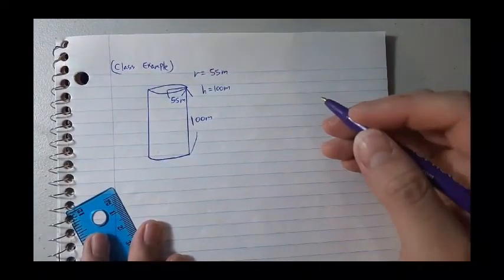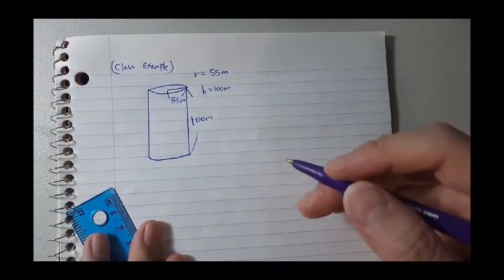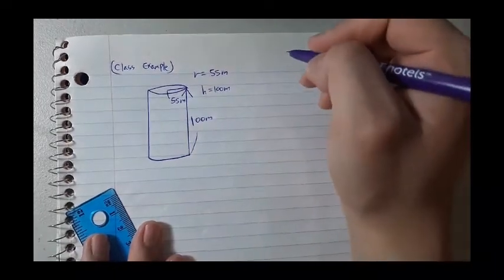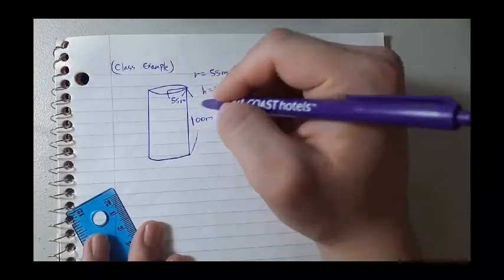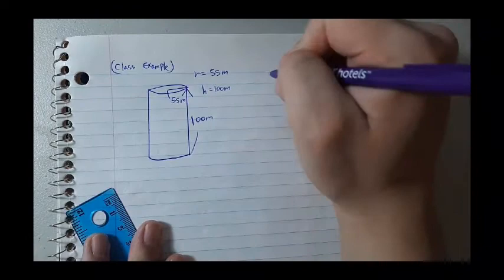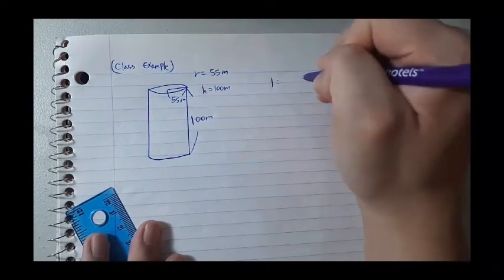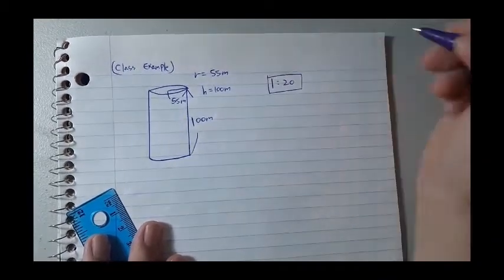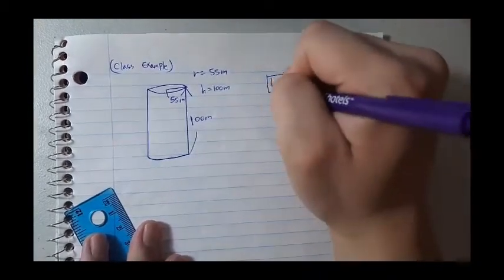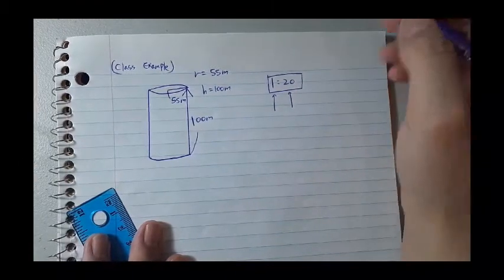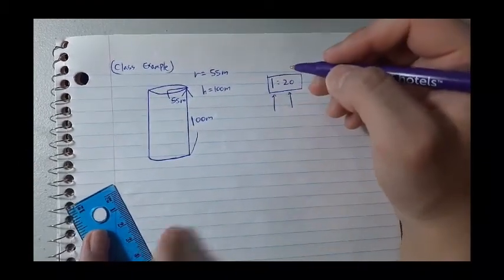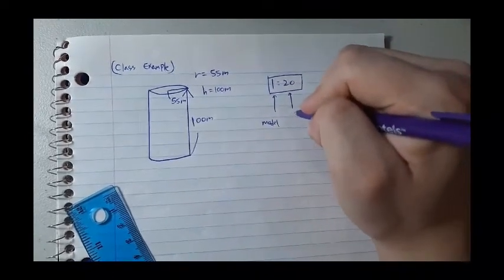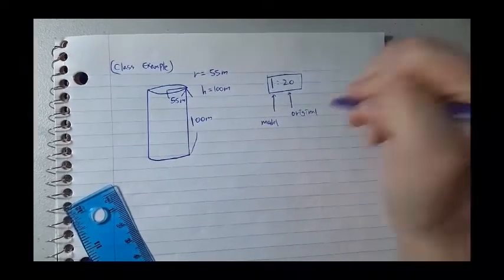Now, although the question doesn't give you a specific ratio change, this time let's say we're making this into a smaller scale, and the ratio scale factor is 1 to 20, something like that. Always remember that when it comes to this, 1 is basically the model, and 20 is basically my original.